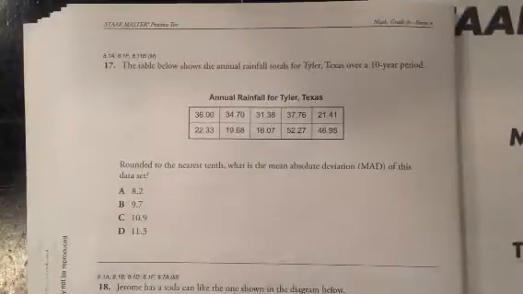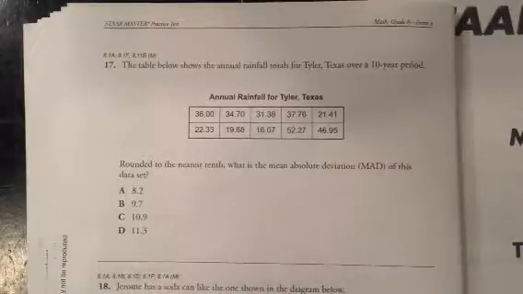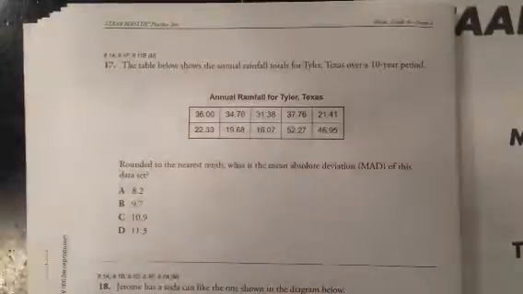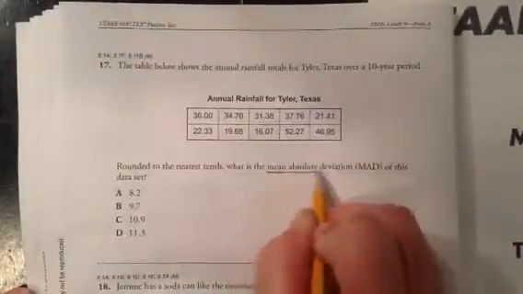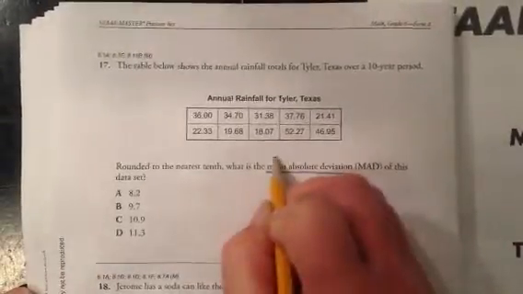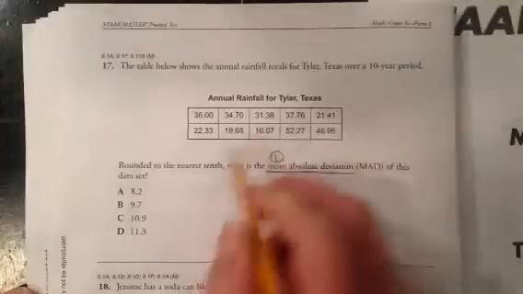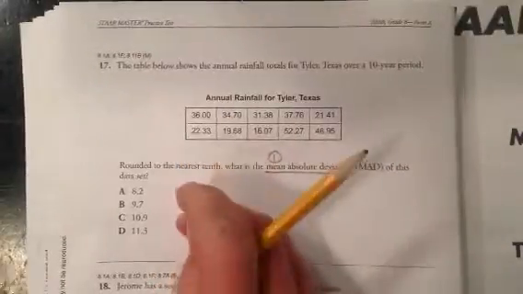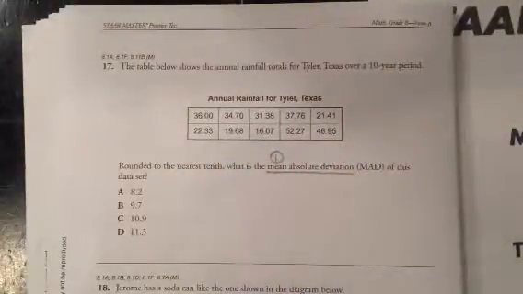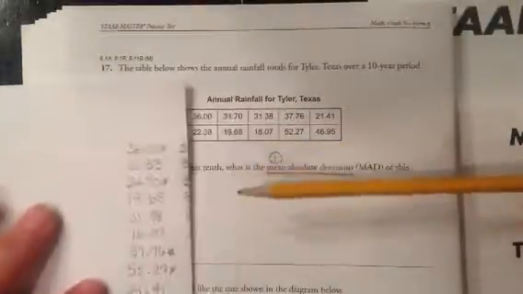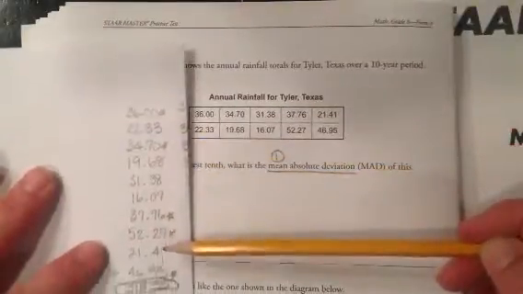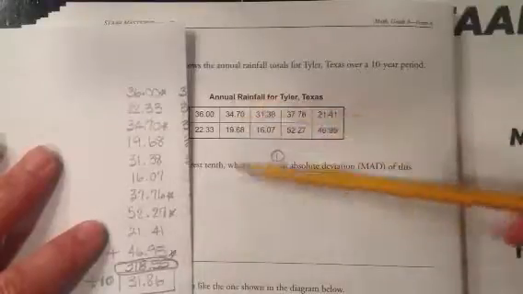What I want to do is talk about what is mean absolute deviation. First, look at the word mean. When you have mean absolute deviation, I first need to find the mean of my data. So quickly, and you can put this in slow motion, look at your data and what you did. But first I need to add up all the numbers in my data set, which are 10 numbers.